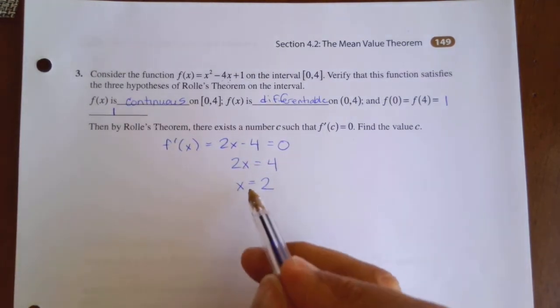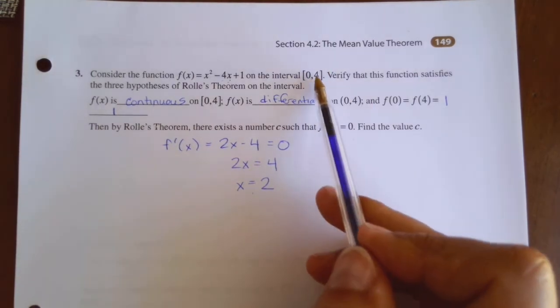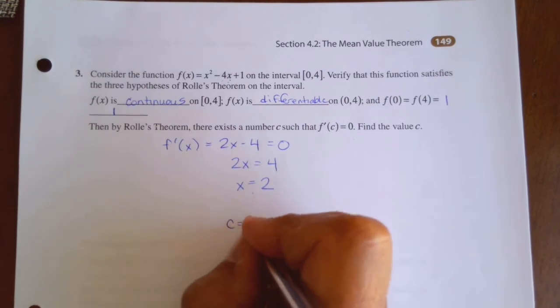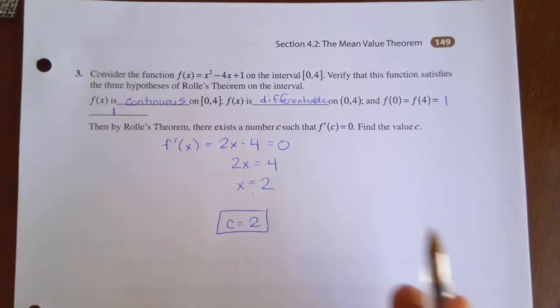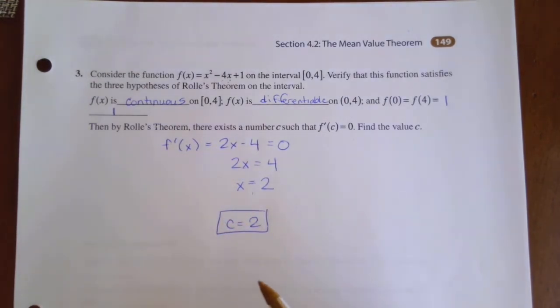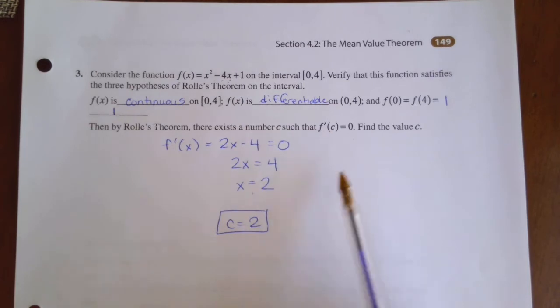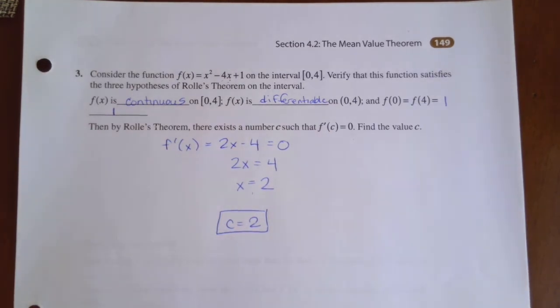And notice that 2 is between 0 and 4. So c, the value of c that I want, is 2. It's just the x value that makes your derivative equal 0. Okay? So that's the value that we found. Remember, this is f prime of x. We're just substituting in c for that.